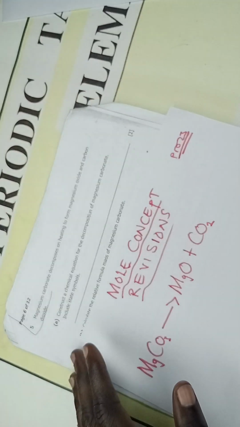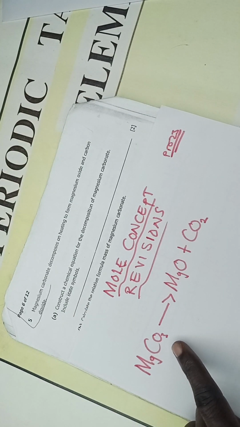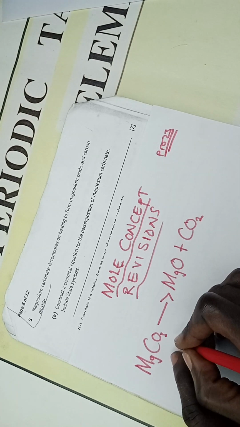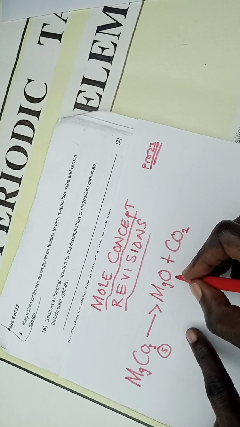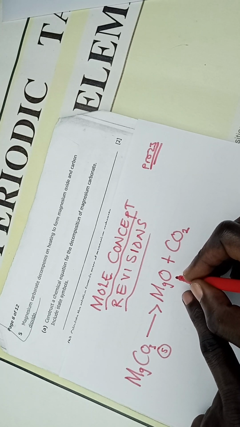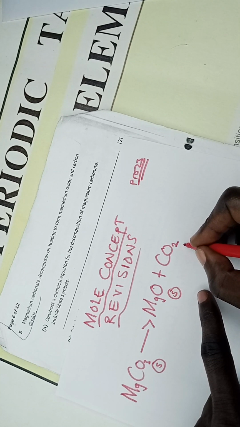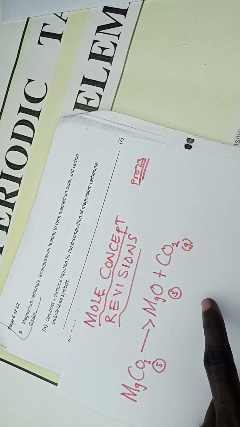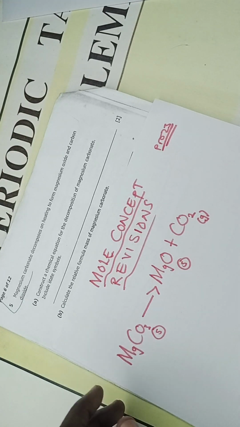The question has specified to include state symbols. Magnesium carbonate is a metal carbonate which is a solid. Magnesium oxide is also a metal oxide which is a solid. Carbon dioxide is a gas. We put a small letter g, like that. We have constructed the chemical equation.